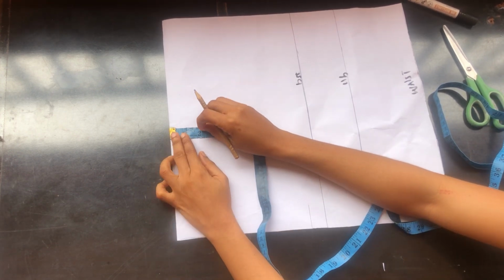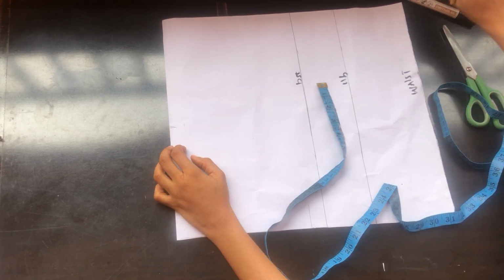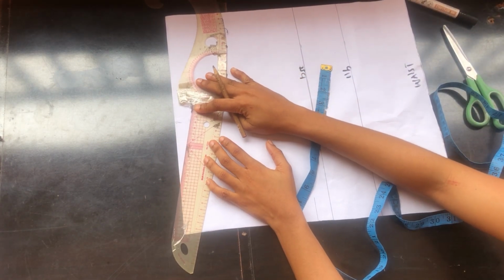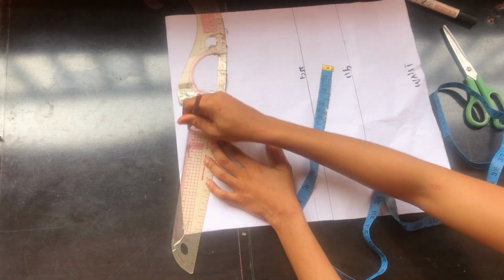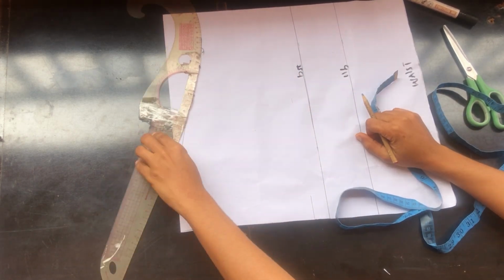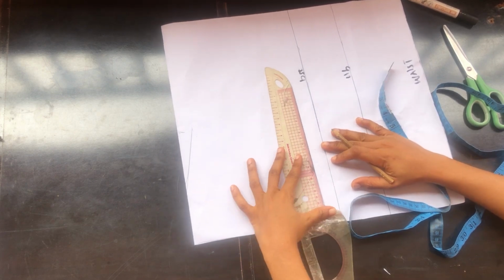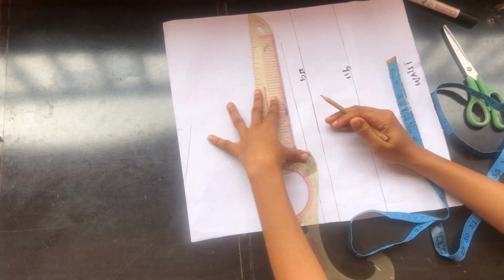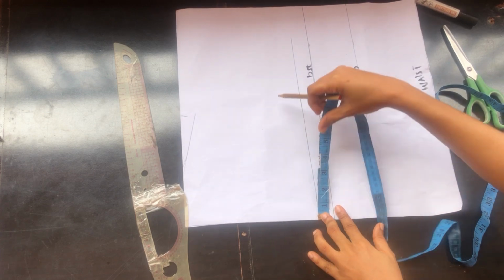Now at the upper part, you mark your shoulder divided by 2, come down by 1 inch for your shoulder slope, and connect. From there, I'm going to find my chest line, and to do that is your bust circumference divided by 6 plus 1.5 inches. So mine is 7, and I drew out a straight line on that pattern.